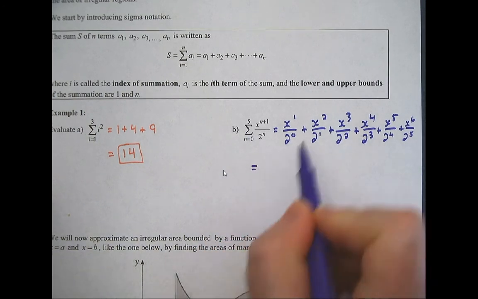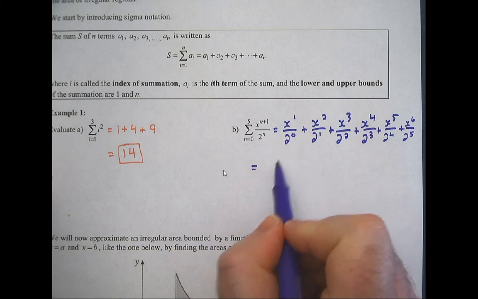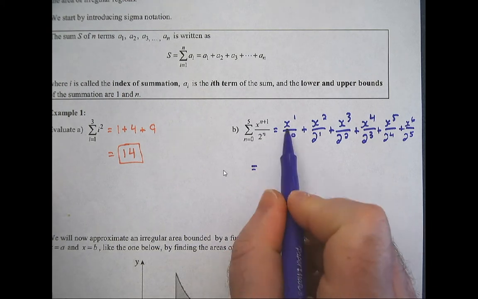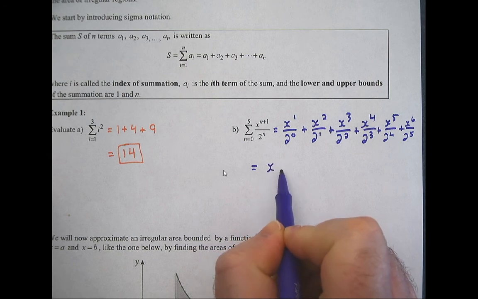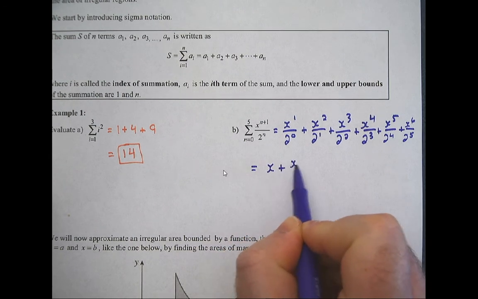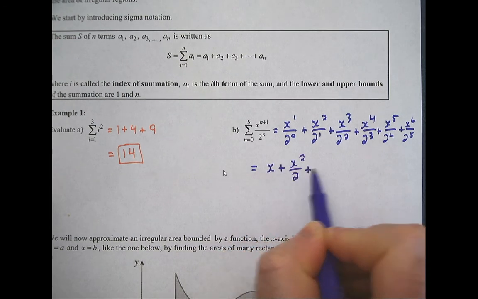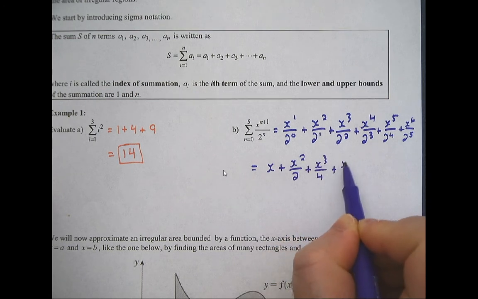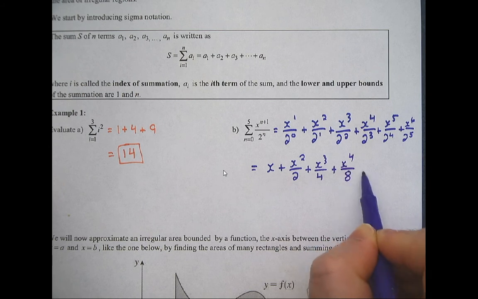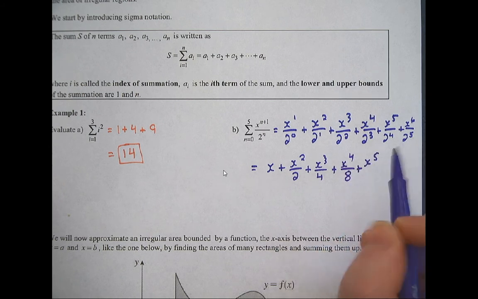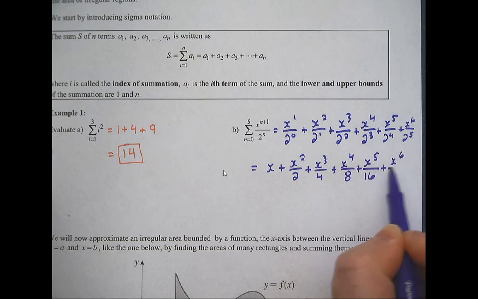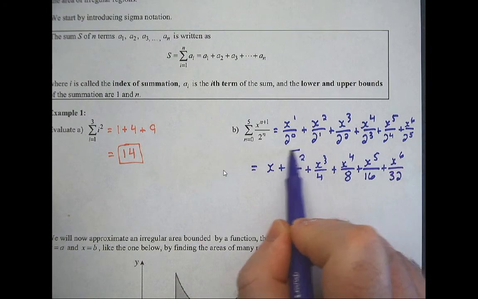Let's clean this up just to make ourselves feel a little bit better. 2 to the 0th, that everybody knows, is 1. So x to the 1 over 1 is just x, plus x squared over 2, plus x cubed over 4, plus x to the fourth over 8, plus x to the fifth over 16, plus x to the sixth over 32.